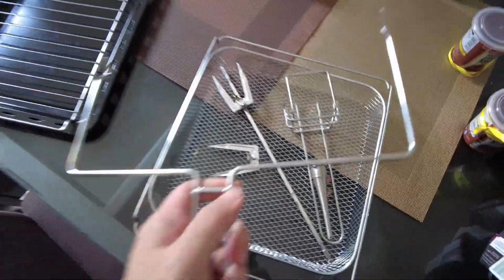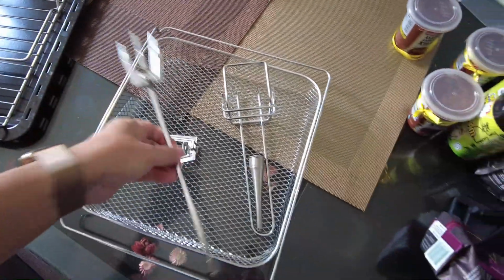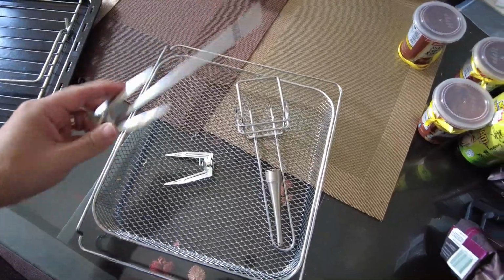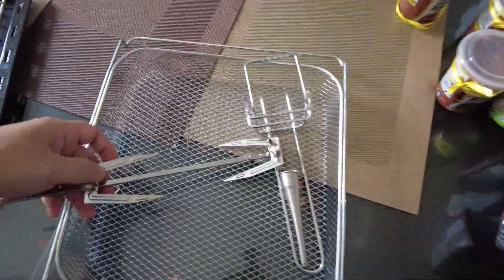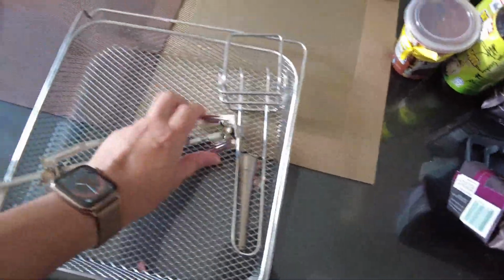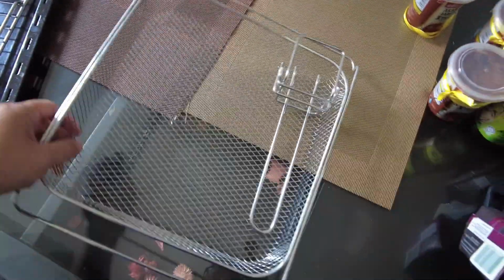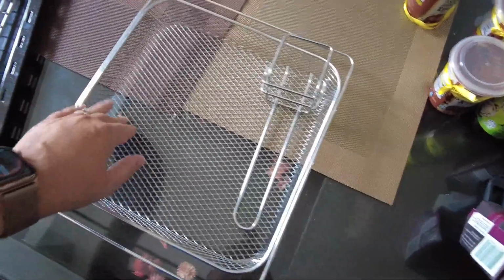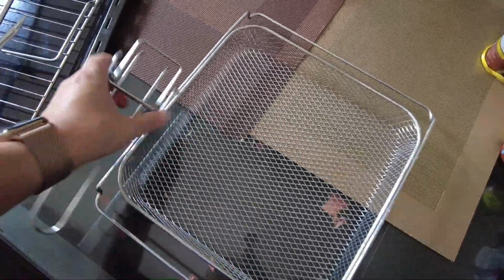And then you can use this. This is for you to take out the rotisserie stick. This is the rotisserie where you are supposed to put two chickens together. Combine it with this, and you can put one whole chicken in the middle, and it will rotate. It's always my dream to see a chicken rotate in my oven. Very satisfying. And then you also have this for you to air fry things like French fries. This is a handle to help you take out all these trays.